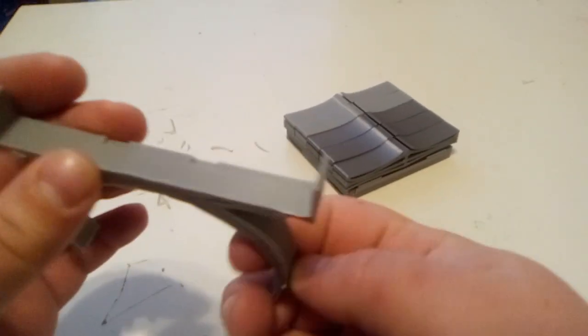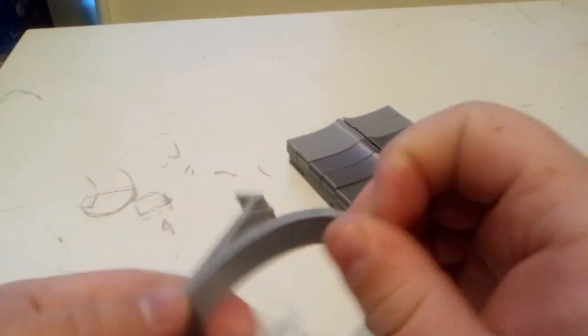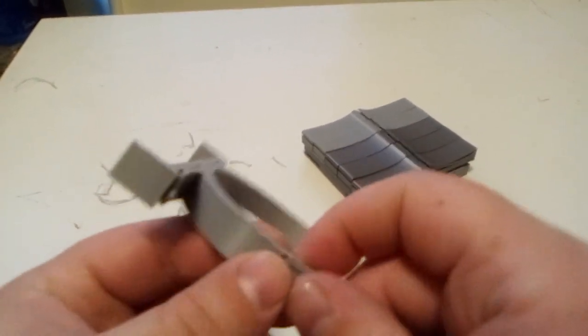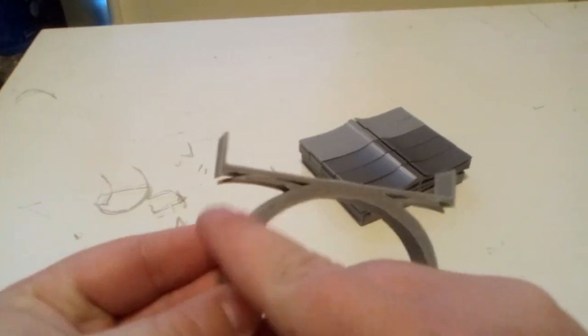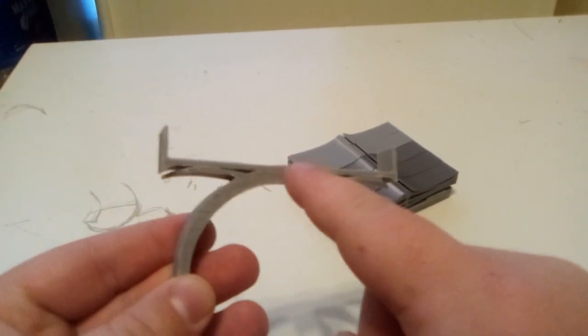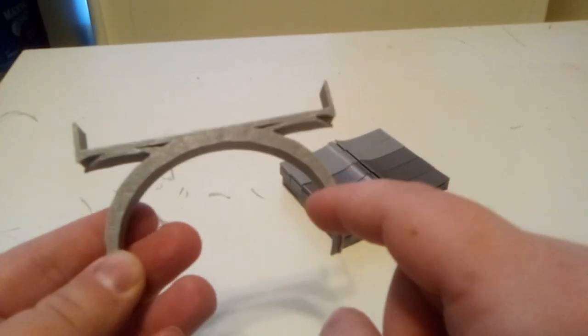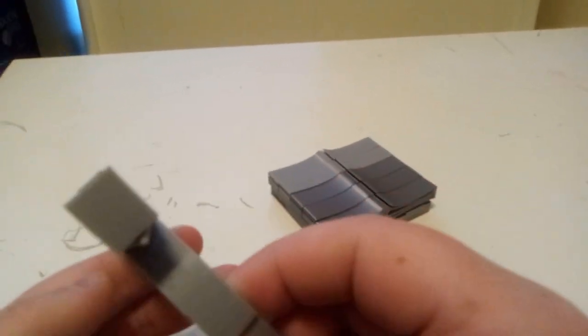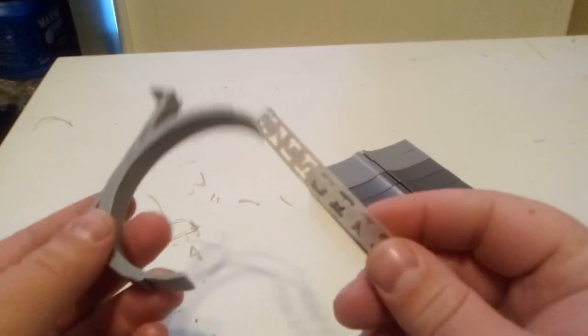This side, I believe, is the short side, the side with less length. Takes a bit of pushing. This side is the longer side, and it's a lot looser because it's a lot gentler of a curve because it's bigger, right? So it's more of a circle. This part is less sharp on this side than this side. You can't see that, obviously. That's the point. But yeah, it's pretty good.